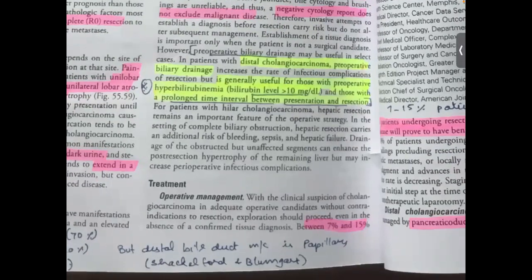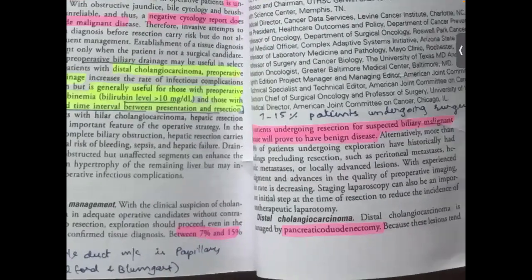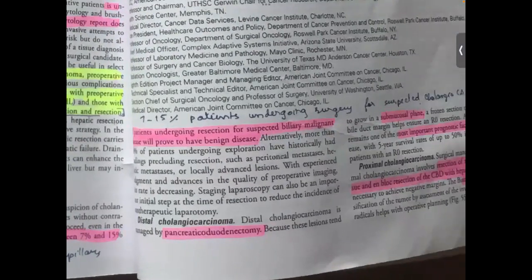Next, treatment of cholangiocarcinoma. Between 7 and 15% of patients undergoing resection for suspected biliary malignancy will prove to have benign disease. The problem is that most imaging shows benign disease also like malignant disease. So 7 to 15% of patients will be found to have benign disease only after resection.